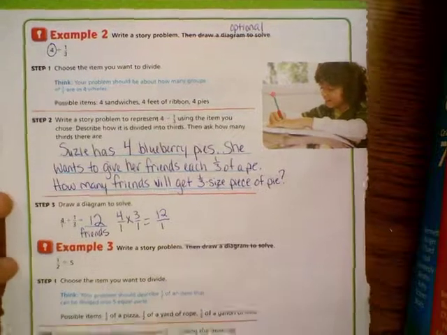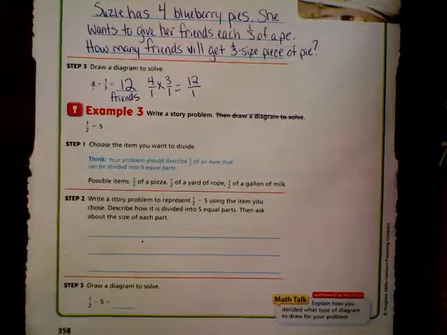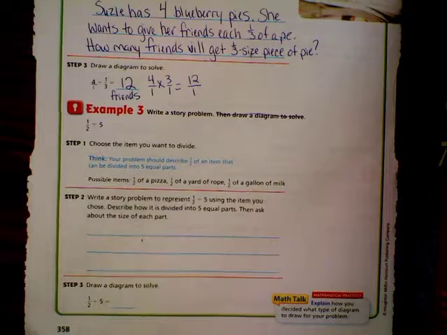Another example is where our dividend is the fraction. Okay? So this is what we're splitting up. So we have to choose and think of something. What would we have left half of yet? And then we want to split that up into so many pieces.